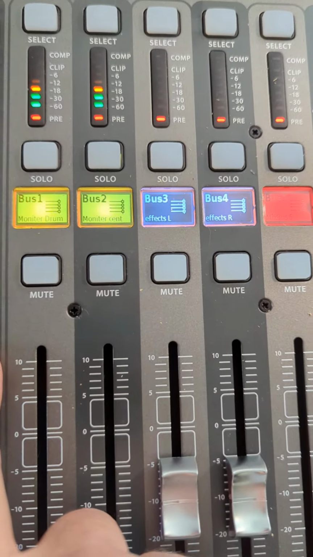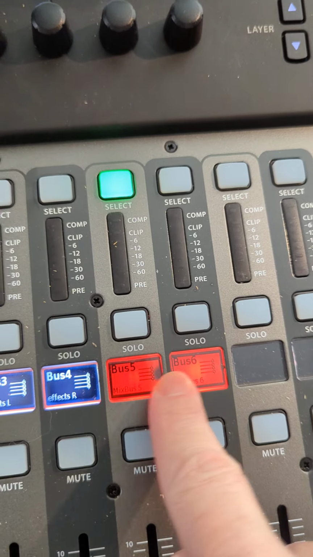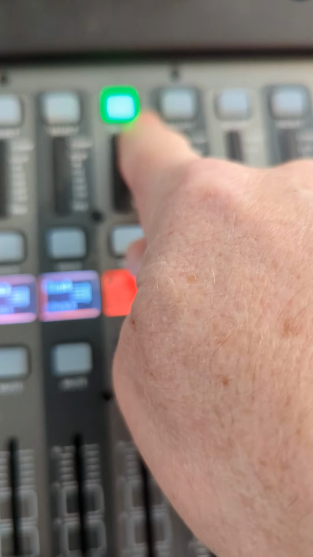Once we have the bus selected, we come up and select the first one of the two that I want, because these are going to be stereo, and I'll show you why. Just select the first one for now.